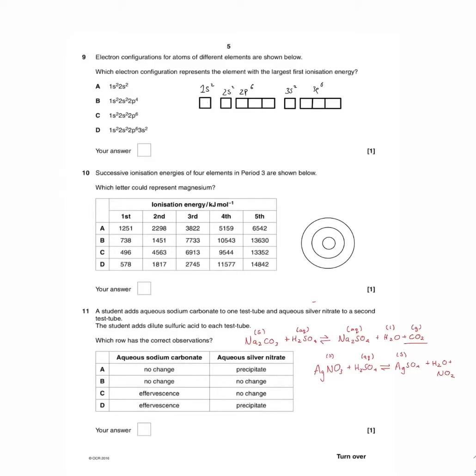Right, okay, so the second one is 1s2, 2s2, 2p4. 1, 2, 3, 4. Right, if you were to take off an electron, there would be a repulsion from this electron being taken away, and it would be further from the nucleus, so it would be easier.